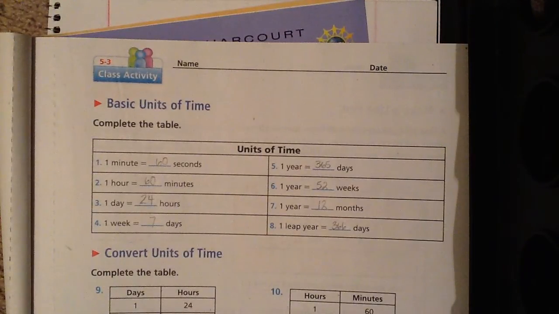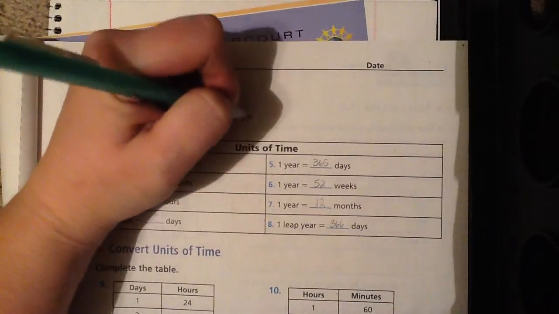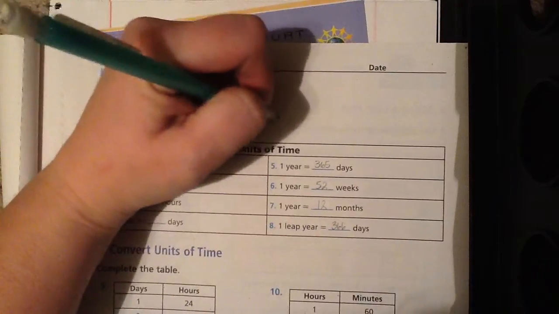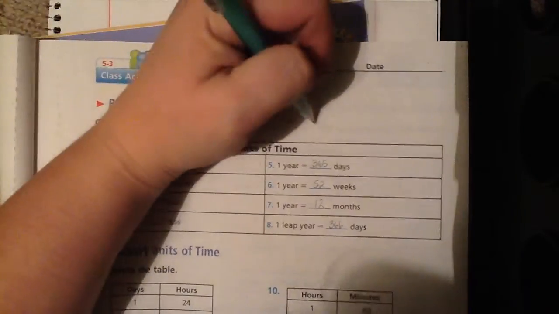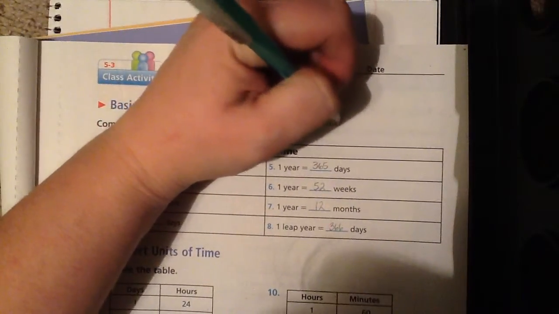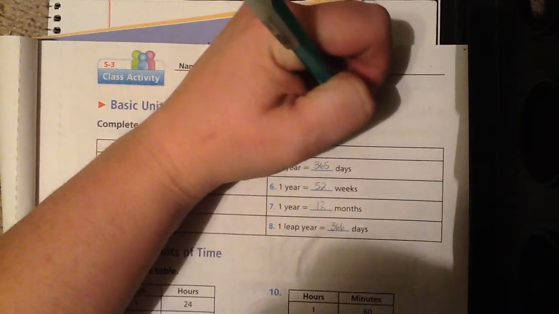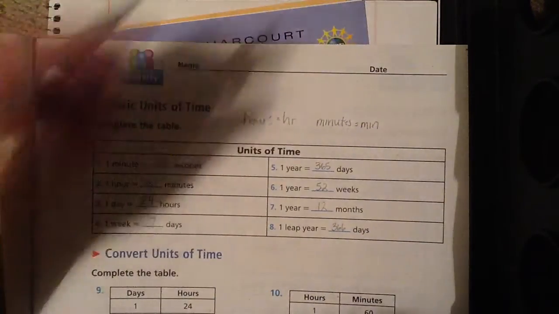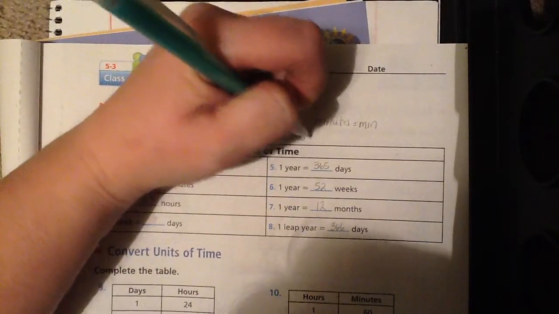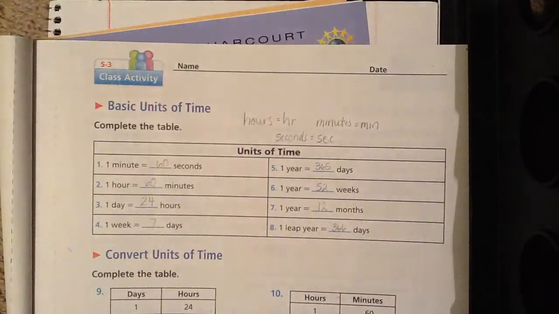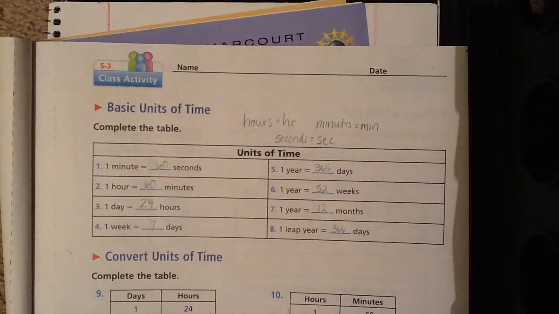As we're going through this lesson, I want you to remember that it is common to see hours abbreviated with HR, minutes labeled as MIN, and seconds equaling SEC. Those are common abbreviations you will see.